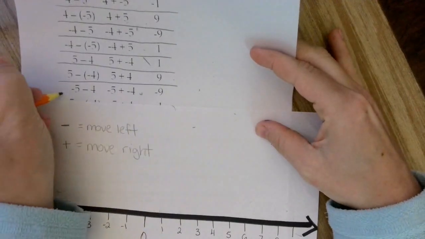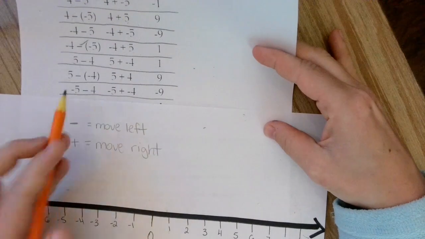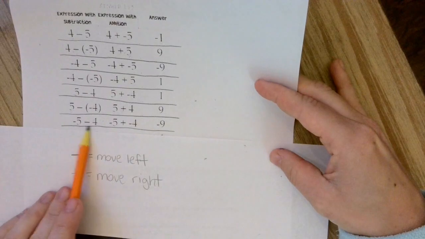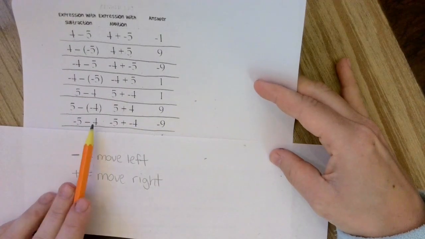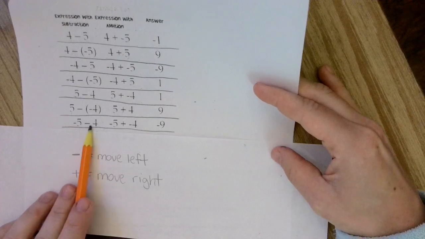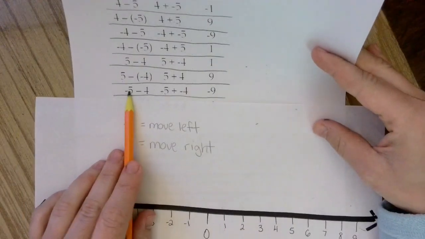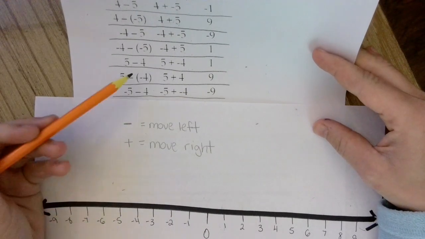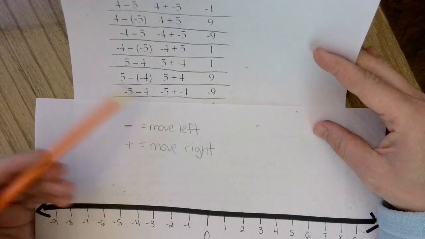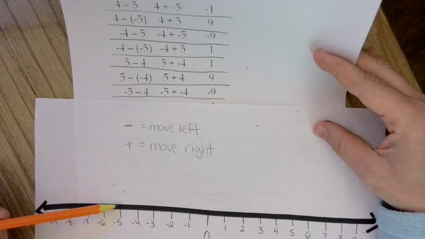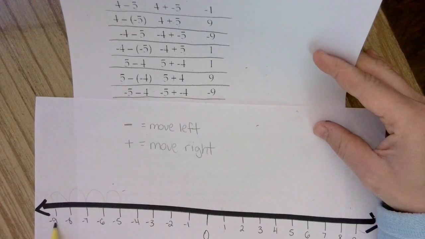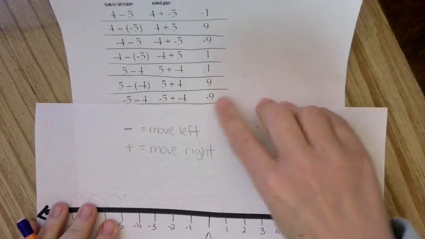The next one is negative 5 minus 4 or negative 5 plus negative 4. I like this one. Notice how I'm choosing the ones that have fewer signs because they're a little bit easier to understand. So I'm going to start at my negative 5 and move 4 places to the left since it is subtraction. 1, 2, 3, 4. And my answer is negative 9, which is what I got.